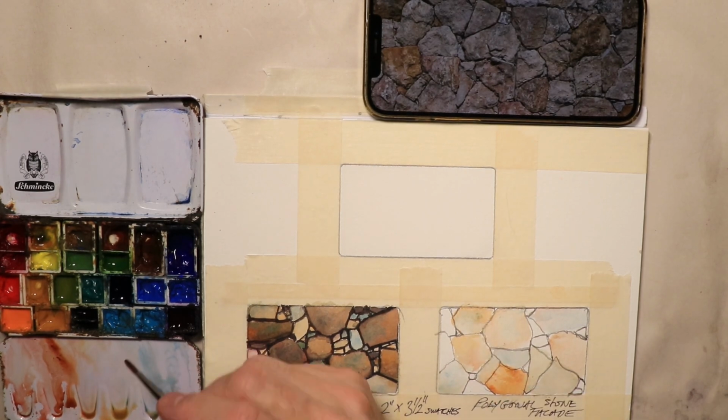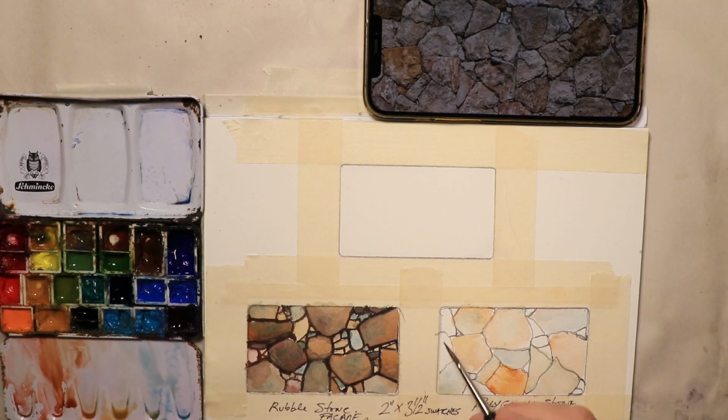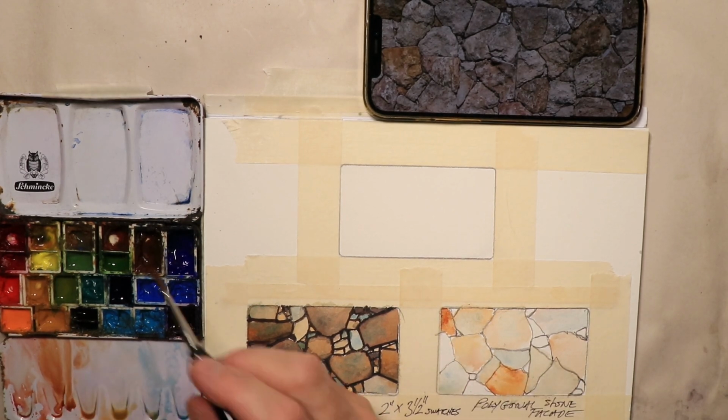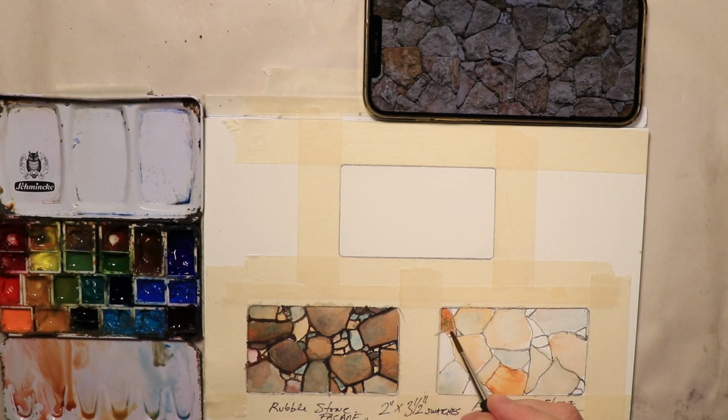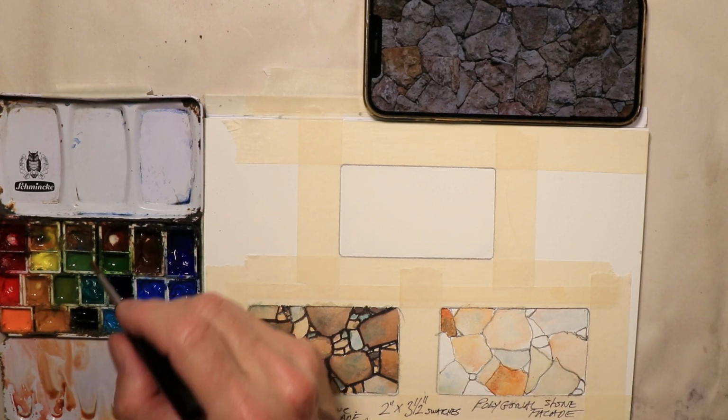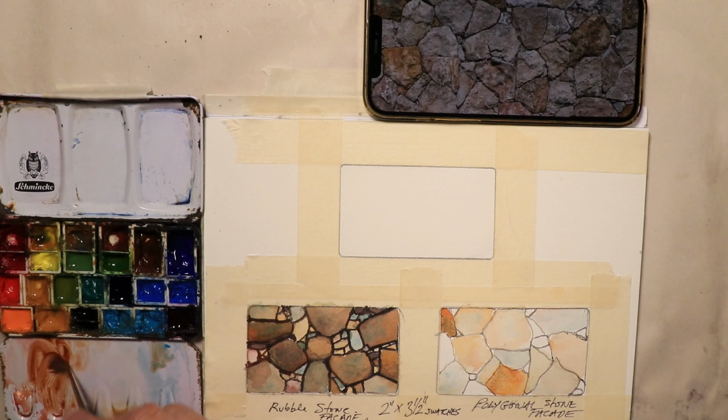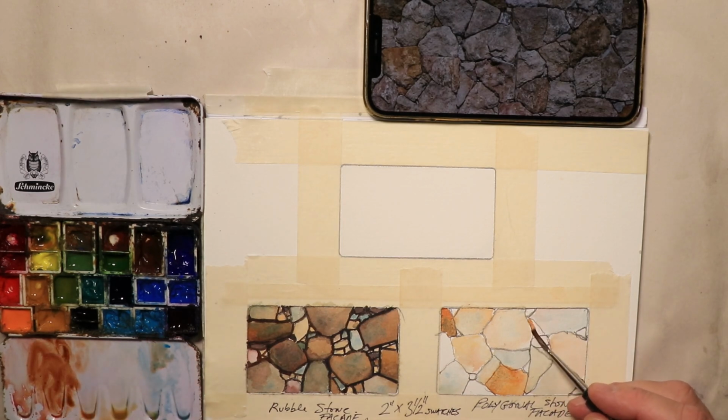Mix around the colors. Maybe there's a couple darker stones here and there. You can do a few dark ones. There is a few darker stones. I will kind of strategically put them in there. This one's kind of darker. Maybe one over here, maybe a little bit of burnt umber in there. One there, maybe over here.